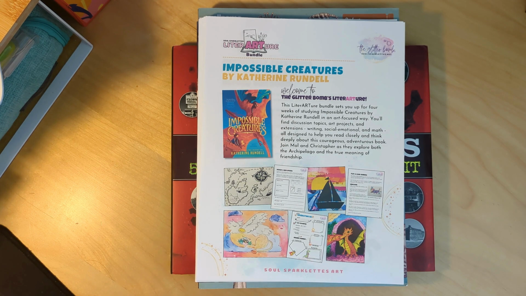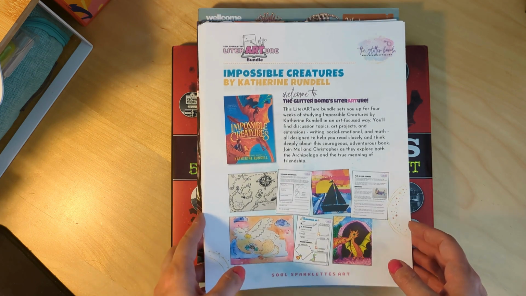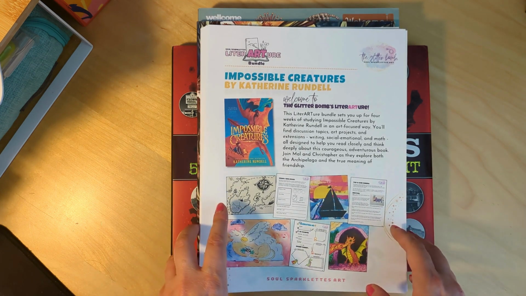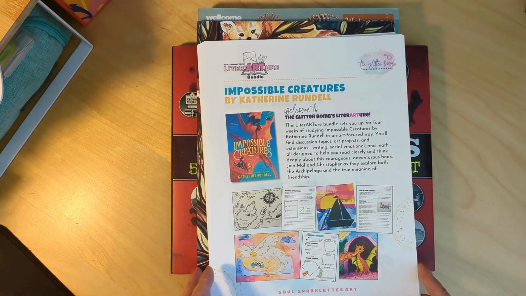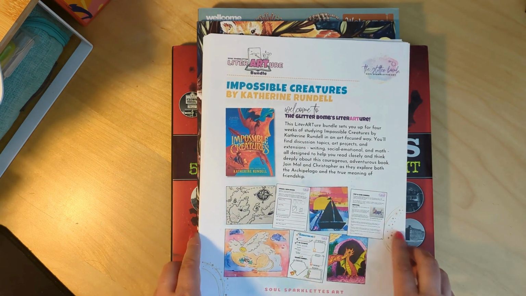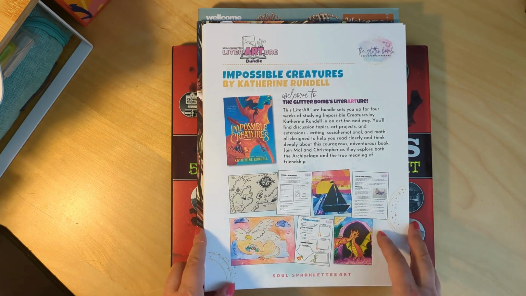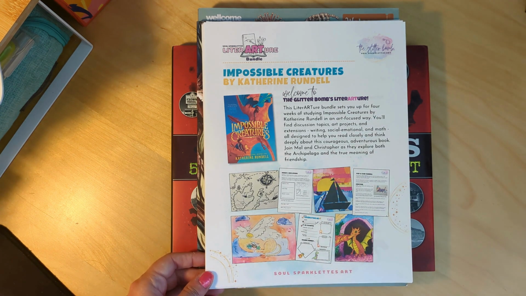Okay, so one of the things we're going to do this summer is this Soul Sparklettes literature bundle, but they emphasize the art, which is cute, for the book Impossible Creatures. Now, we actually have the hard copy of this book. We got it on one of our field trips when we were visiting the missions.